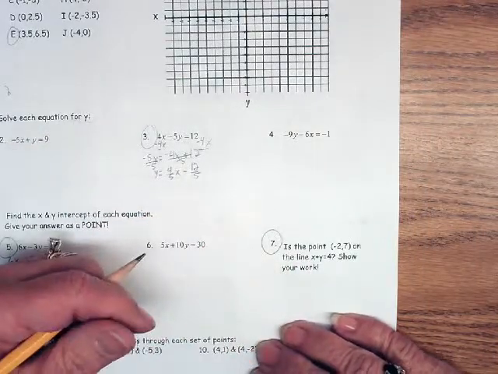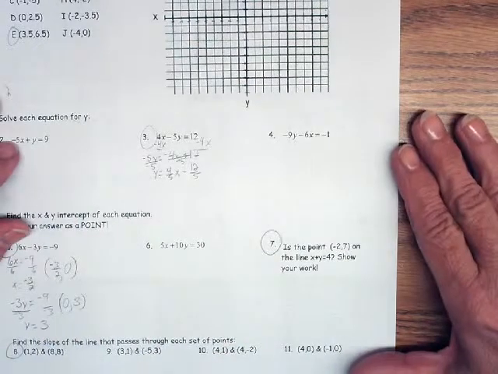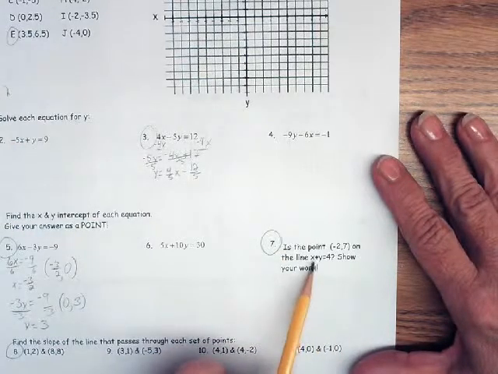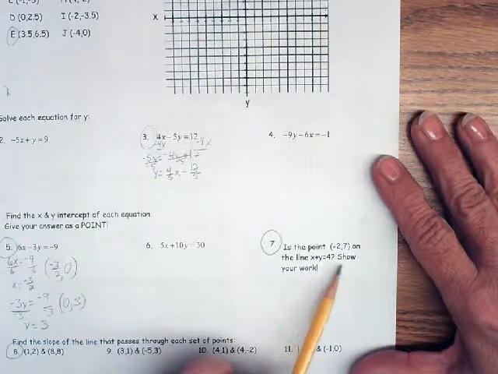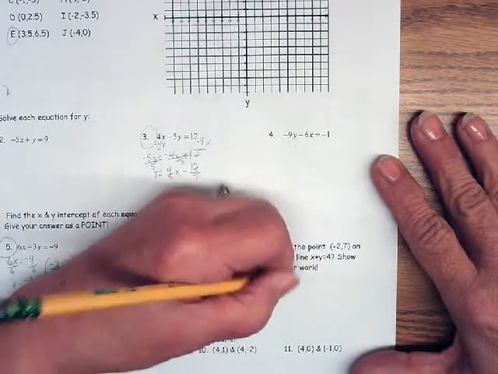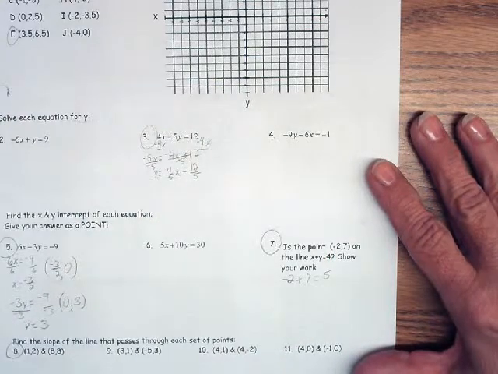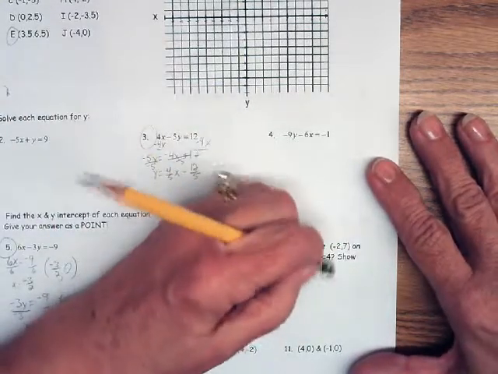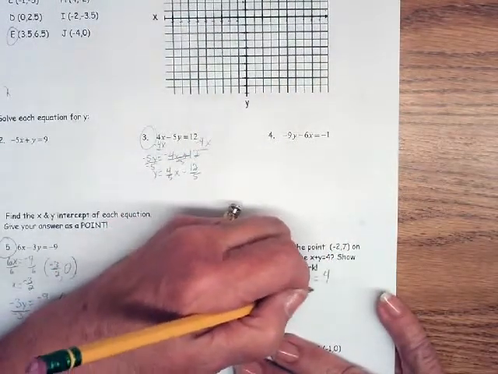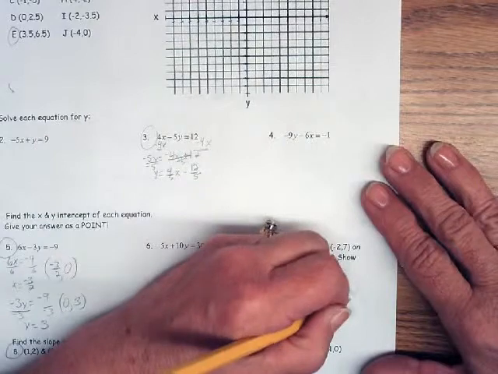Let's go over to number 7 now and read the instructions. Sometimes these questions aren't very hard. The hardest part is figuring out what they're asking for. Is the point negative 2, 7 on the line x plus y equals 4? Show your work. All that means to do is plug in negative 2 for x and 7 for y and see if that equals 4. Negative 2 plus 7 is 5, and 5 does not equal 4, so it is not on the line.